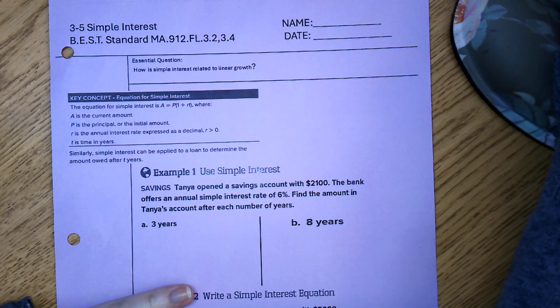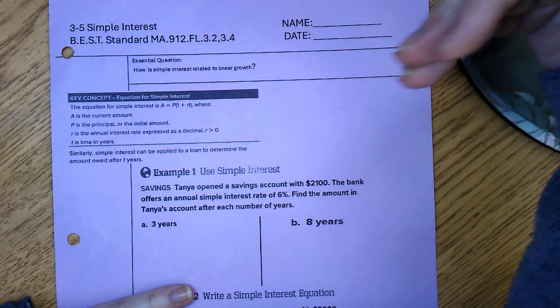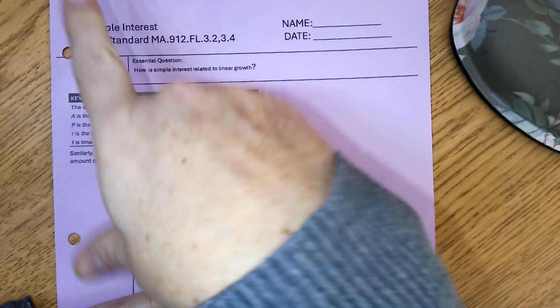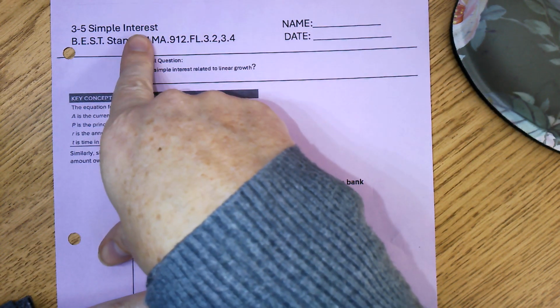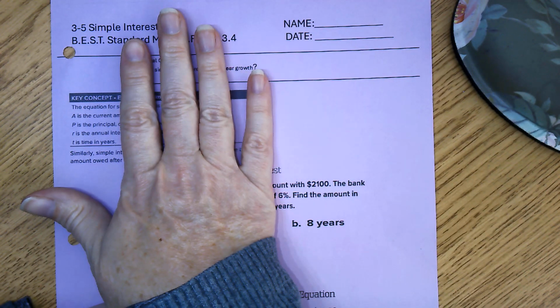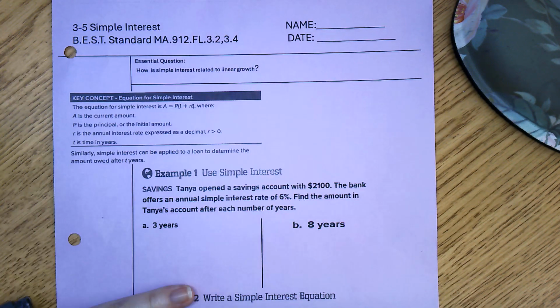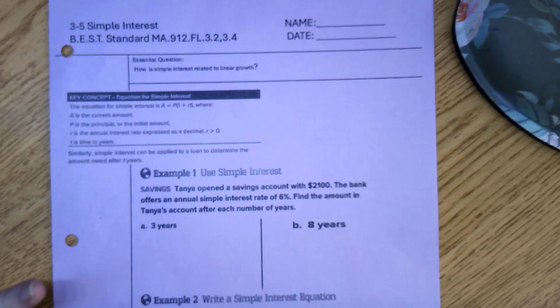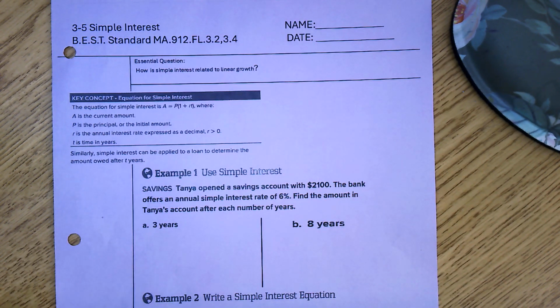All right. 3-5 simple interest. And I know many of you are like, wait, we're in Unit 8. Yep, we're in Unit 8. As a department, we decided to move 3-5 here because we are teaching simple interest. And then on Monday, we will be teaching compound interest. So we thought it was best just to pull this out and put it right ahead of our compound interest section. Okay? That is why we're doing 3-5 here.